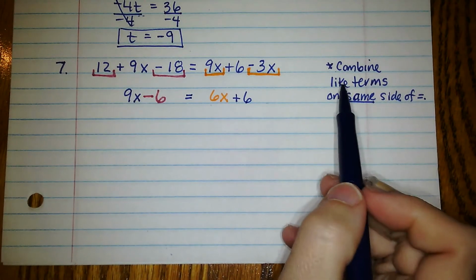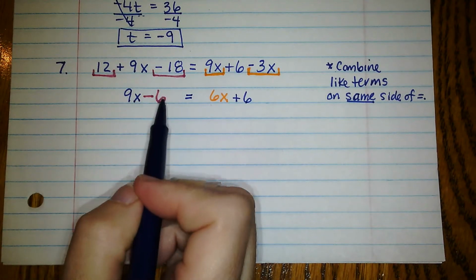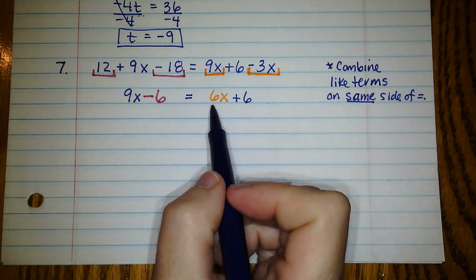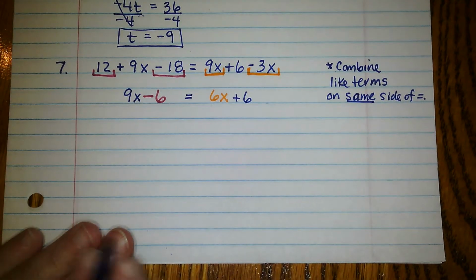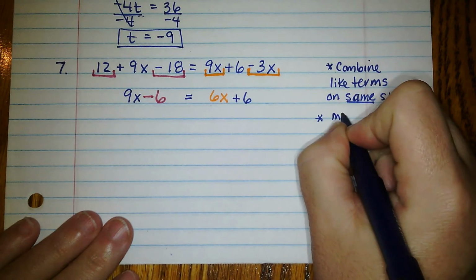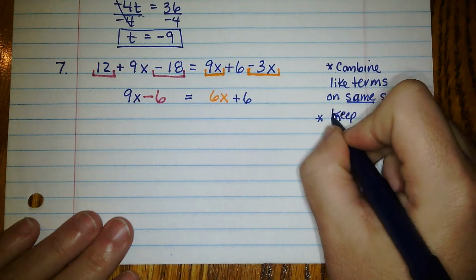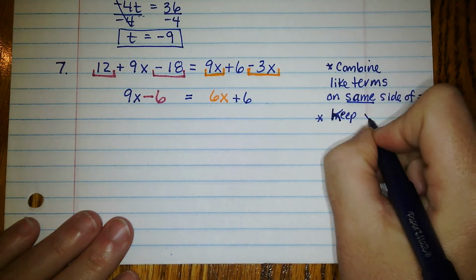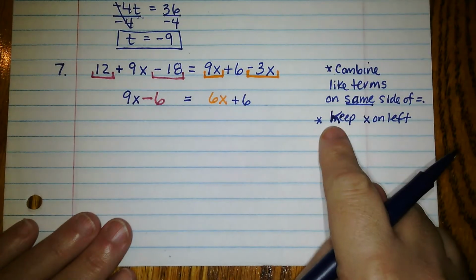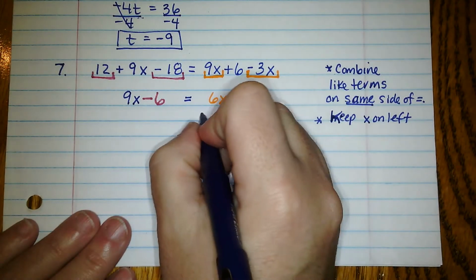So now that you've combined like terms on the same side of equals, again, just showing you that these are the like terms that I got for negative 6, and these are the like terms that I got for positive 6x. Now we're just going to go ahead and do the same thing we've been doing, which is you want to keep x on the left. So if I'm keeping x on the left, that means I need to subtract 6x over.